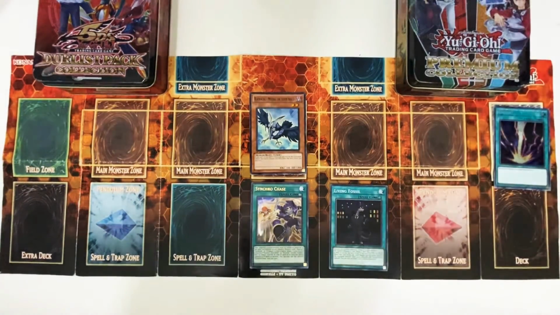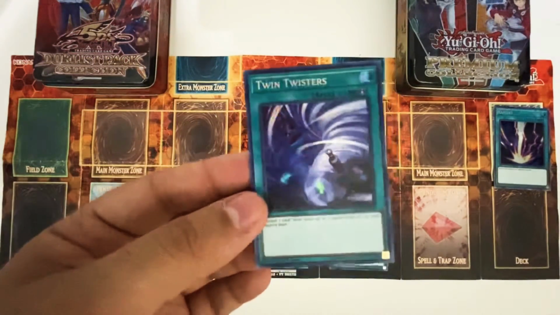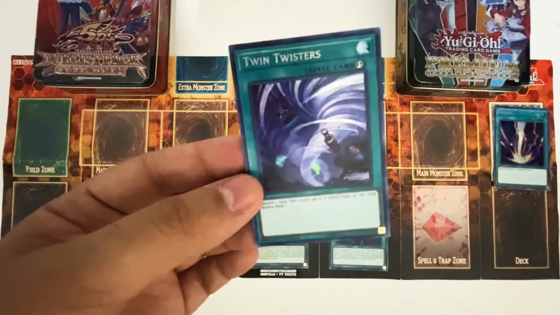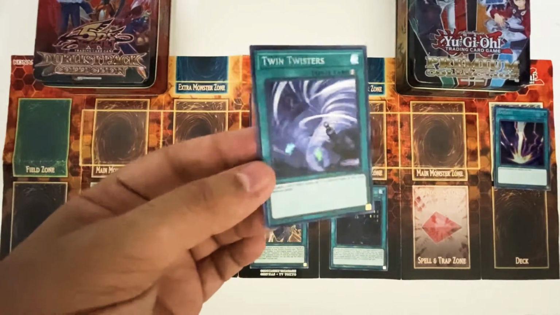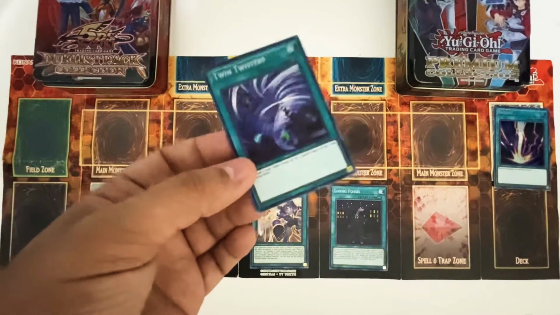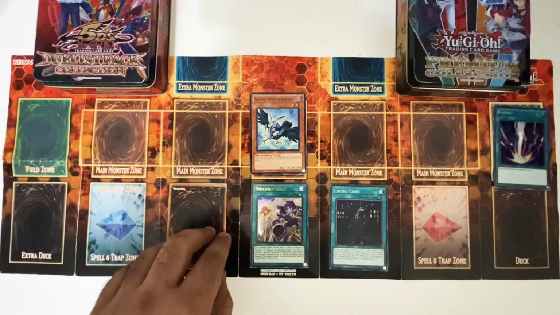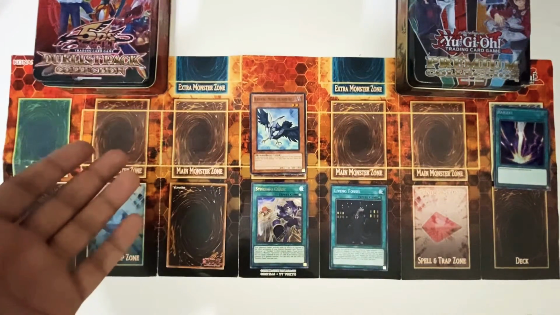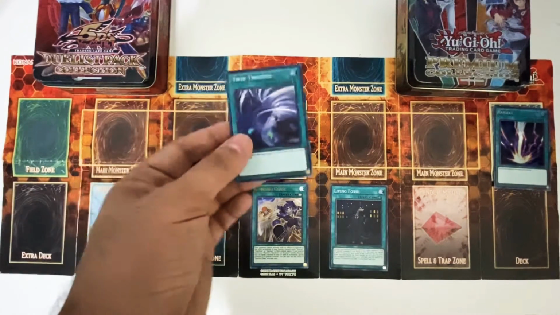Now, the next one we're going to talk about is a quick play spell. A quick play spell is a spell card that you can play from the hand during any phase of your turn. You can also set them to use them like trap cards. So, for example, I can set this like a trap, wait for my opponent's turn, and during my opponent's turn, I can activate this card to do things.